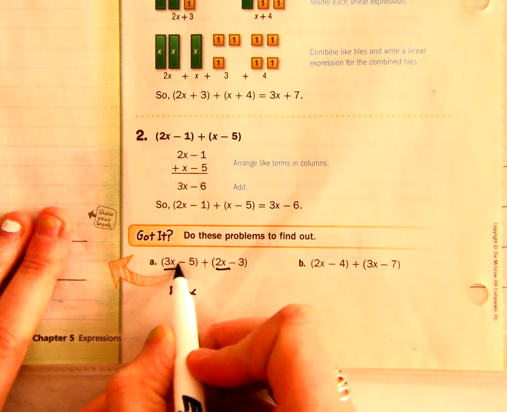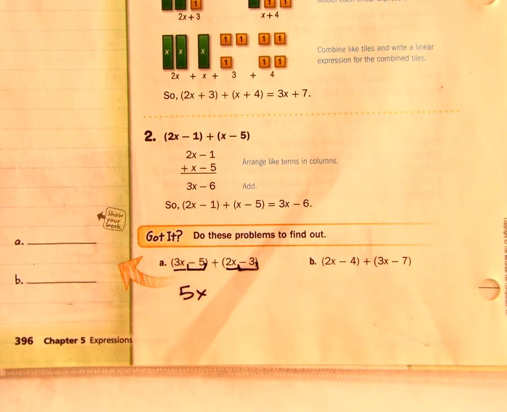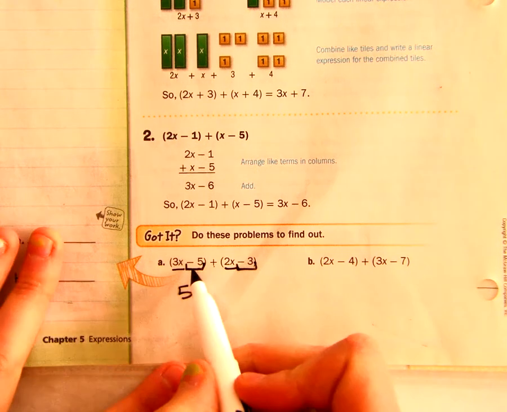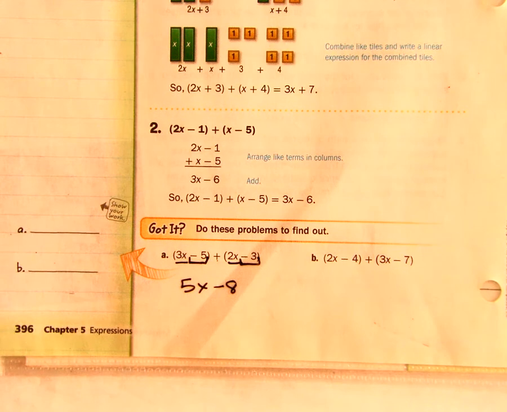Next, my constant negative 5 and my constant negative 3. Remember, the negative sign has to go with it because it's subtracting. So I have negative 5 plus negative 3, which is negative 8. Once I have added my two quantities together, I look at my expression. Can I simplify it any farther? In this case, no. I have a 5x and I have a constant 8. I cannot combine those together.